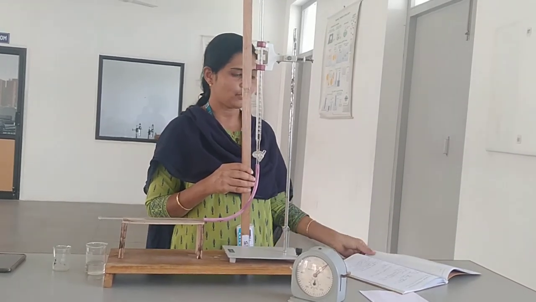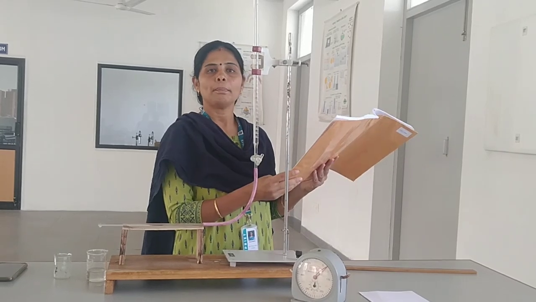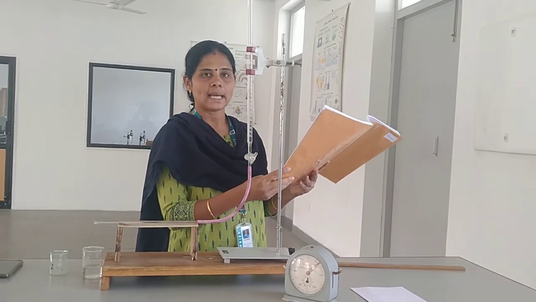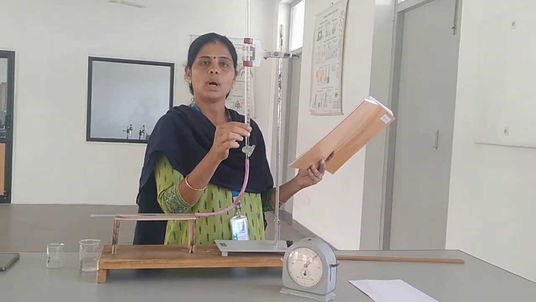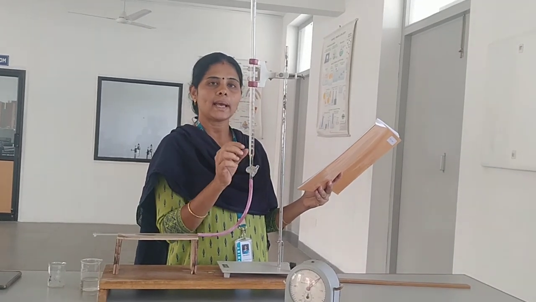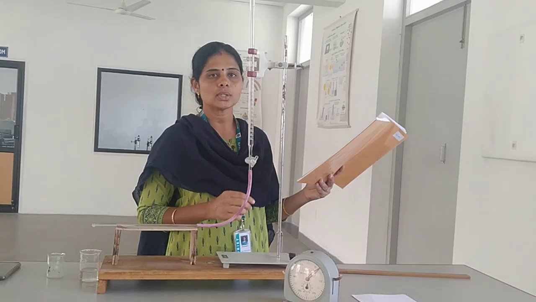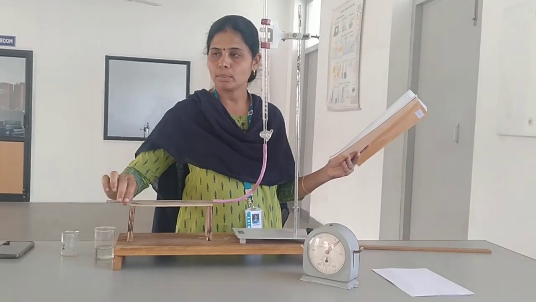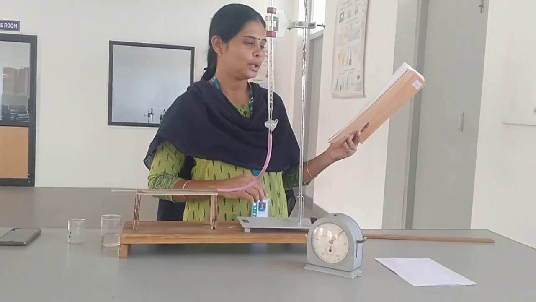Now, what is the formula for the viscosity of a liquid? Eta is equal to pi rho g a to the power 4 Ht divided by 8 Lv. Now, rho is the density of the given liquid; for water, the rho value will be 1000. g is the acceleration due to gravity, its value is 9.8. a is the radius of the capillary tube. We should find the radius of this capillary tube by using a travelling microscope; that is the value of a, the radius of this capillary tube.